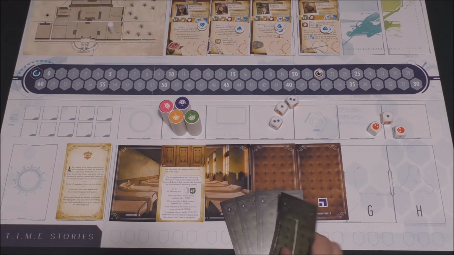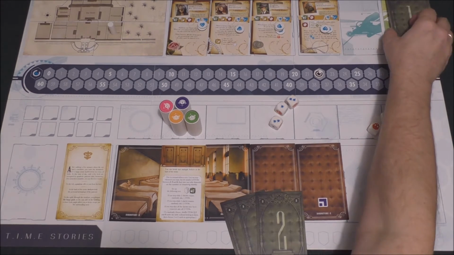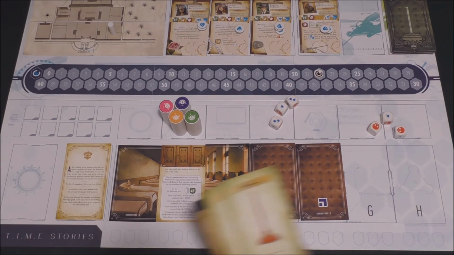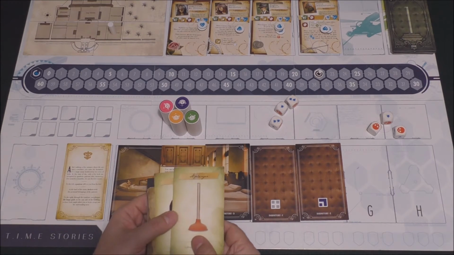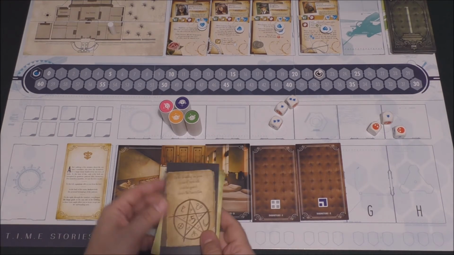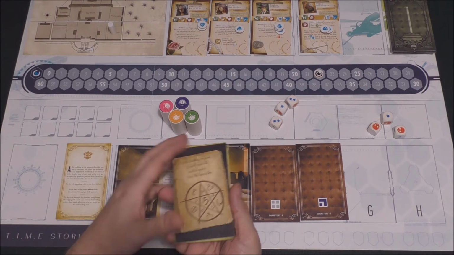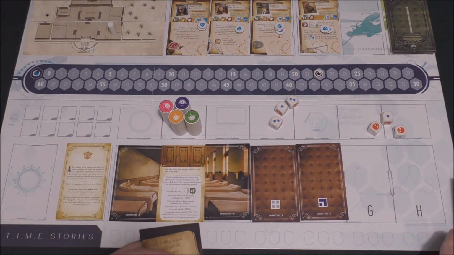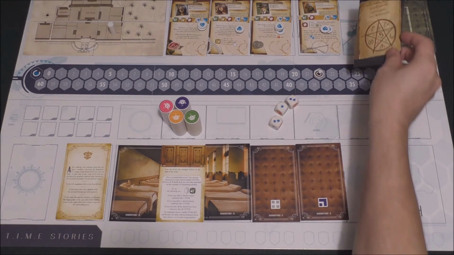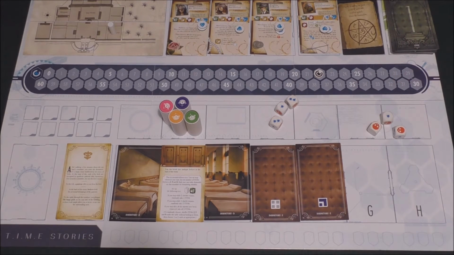So here we go, 3 different items we get, and we get the plunger, the ruby, and a map of a pentagram. And we will just put this aside and just remember that we have the pentagram. That's the important thing here. So that's the dormitory.